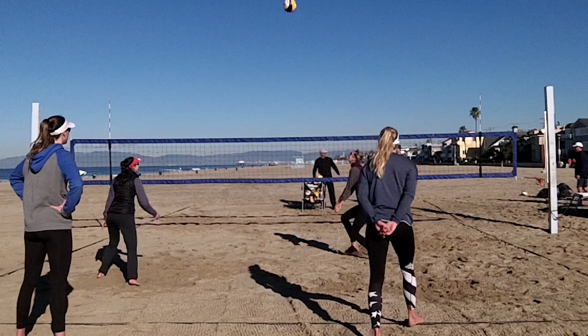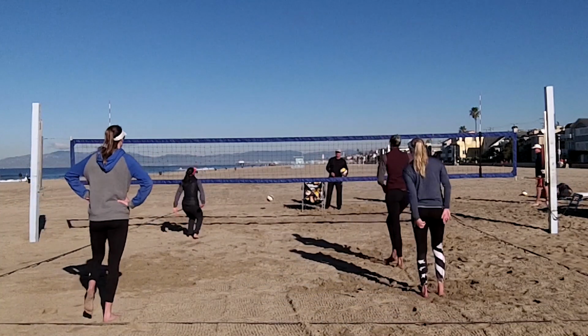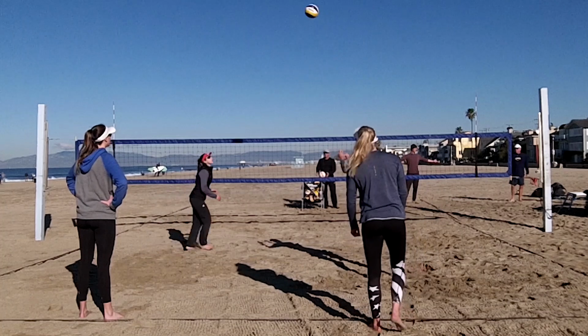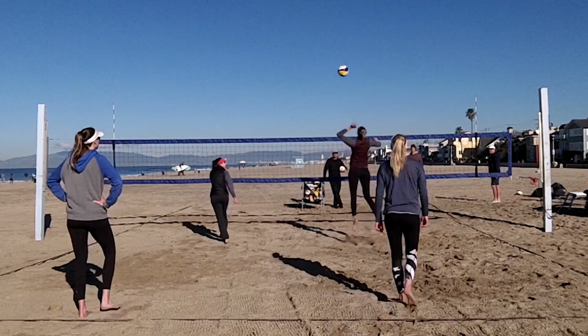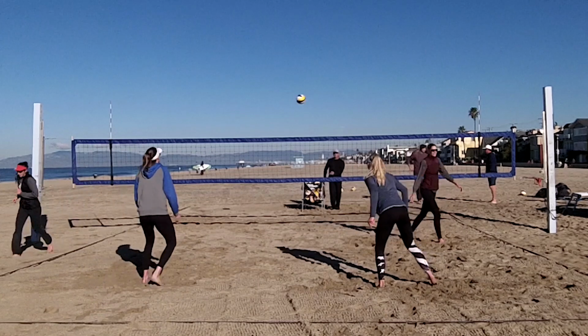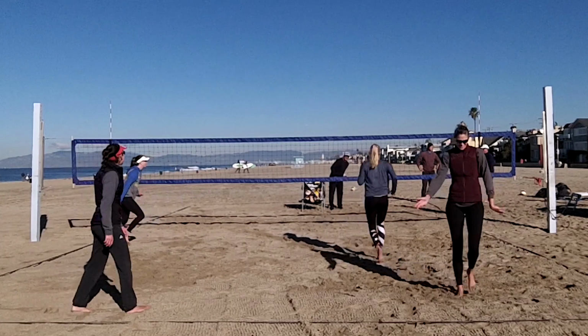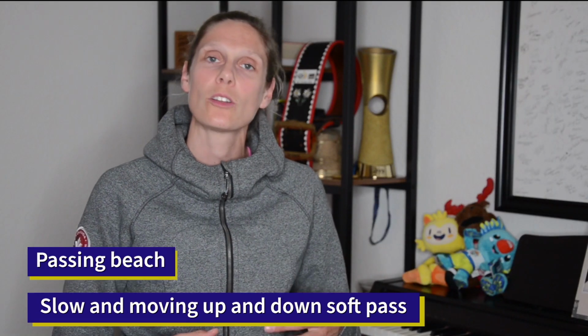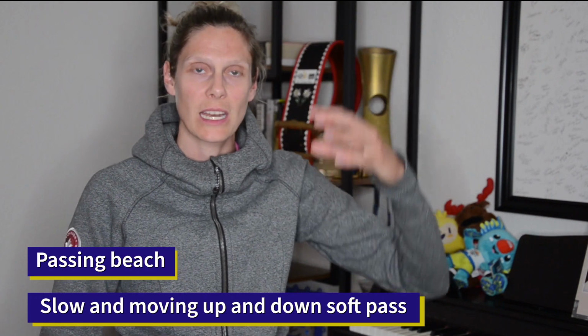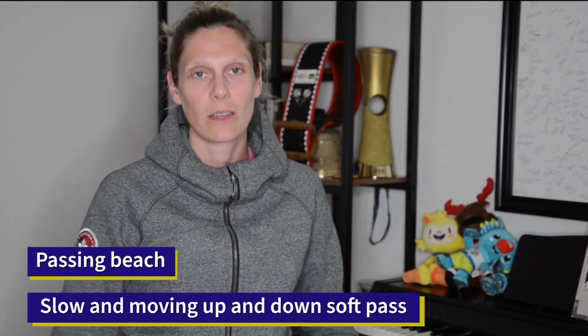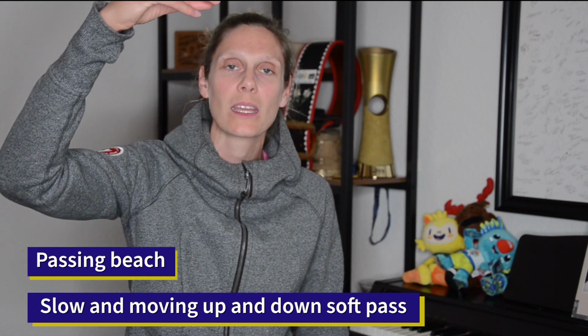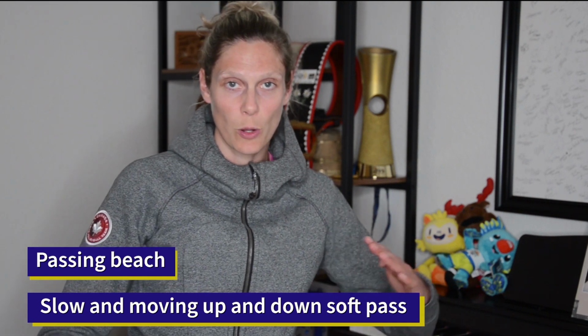In beach, however, Mother Nature plays a big role. So if we're passing the ball quick, the wind could grab it, the surface is uneven, so it's really tough to get there. And again, it comes down to just having two players on the court. We want to make it as easy for our partner as possible to be able to give us a great set. So we want the pass on the beach to be more soft and have more of an up and down trajectory. We want it to hit a peak and then come down, as opposed to going flat on an upward angle indoor.